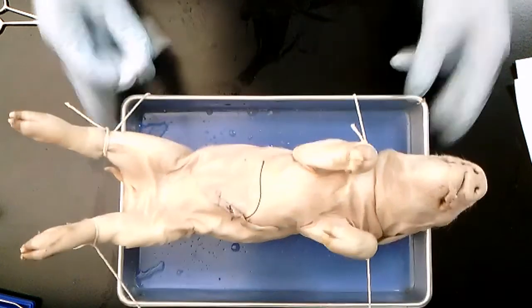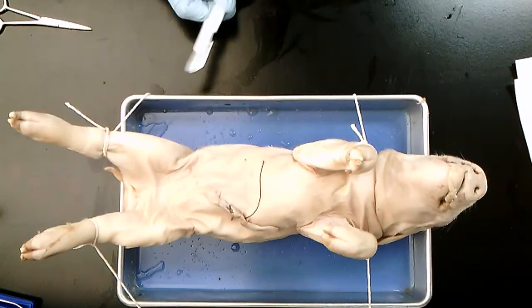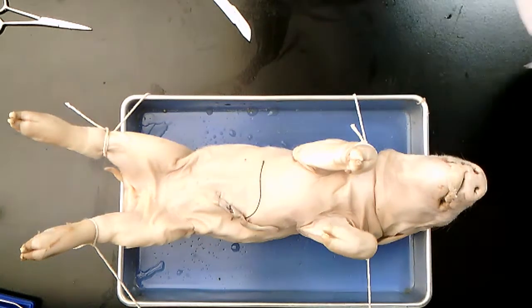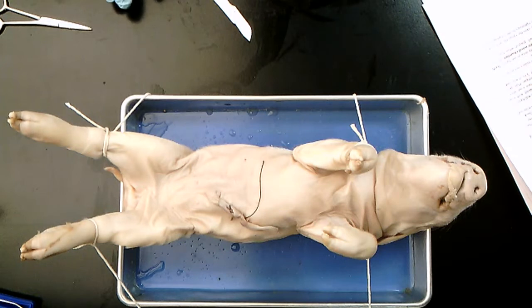So one of the areas of identification on the fetal pig is the mouth cavity. I have a document that I'm looking at, and it actually gives a step-by-step procedure of how to do the dissection in both the mouth cavity and the abdominal cavity.